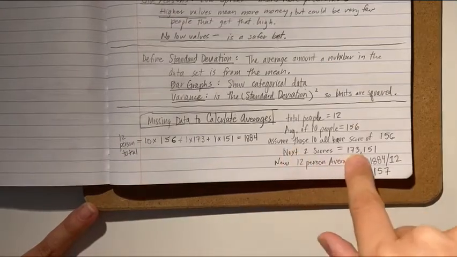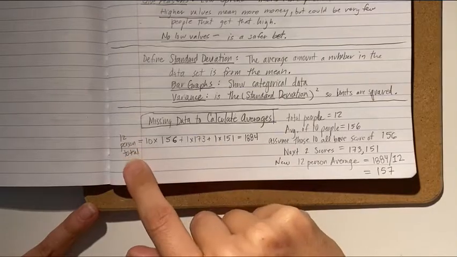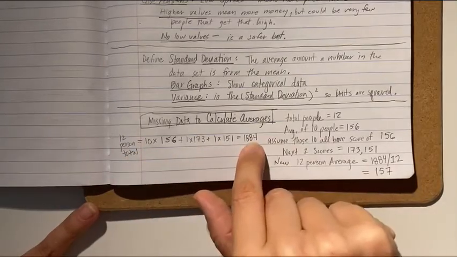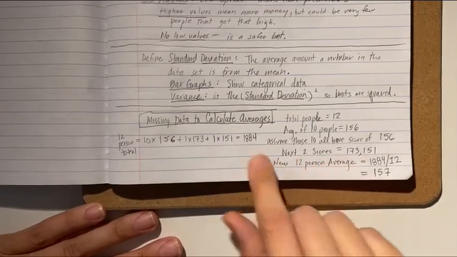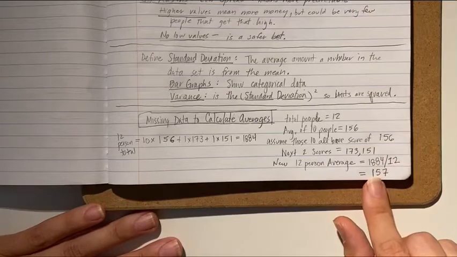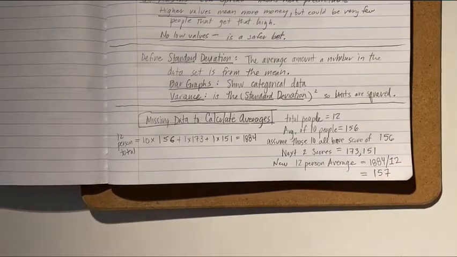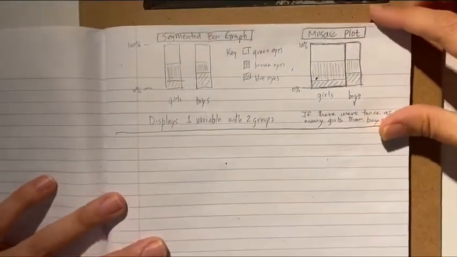Next, they gave us the other two score values. And so we can calculate the total scores of 12 people. And it also allows us to calculate the new average because if this is the total score of all 12, we can divide by 12. This came up over and over all year in multiple choice questions that I continued to put on the tests and the retests. Okay, so last but not least, in this section, we talk about categorical data.